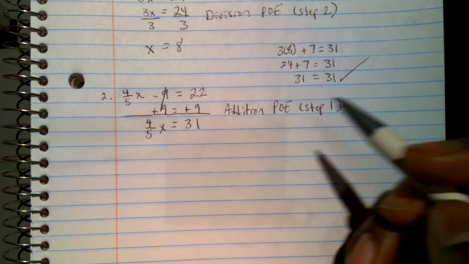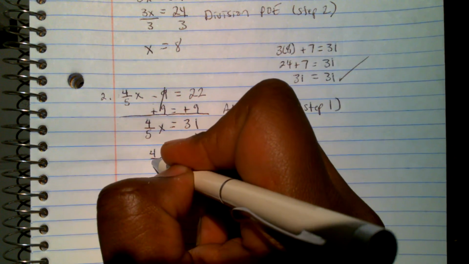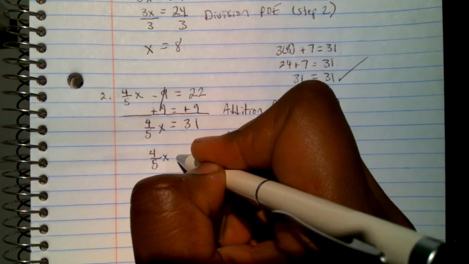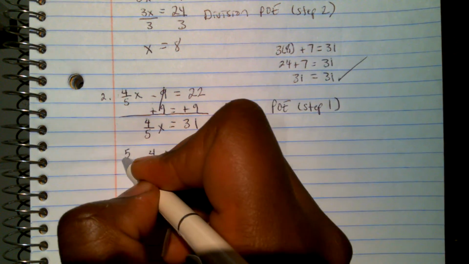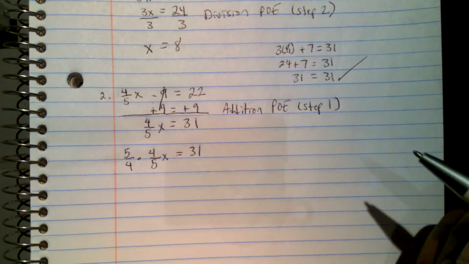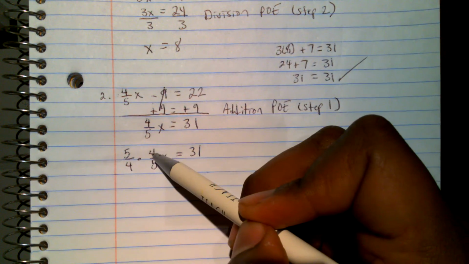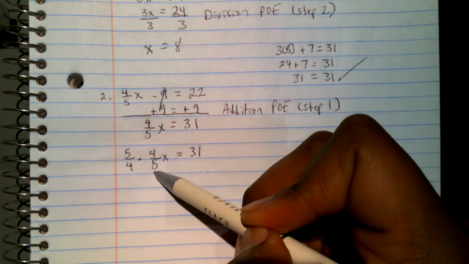Again, for styling purposes, I'm going to rewrite this. So I'm going to do 5 over 4 because it's the opposite. It's the flip version of 4 over 5, or the reciprocal.